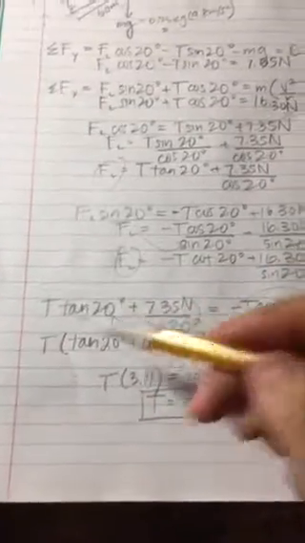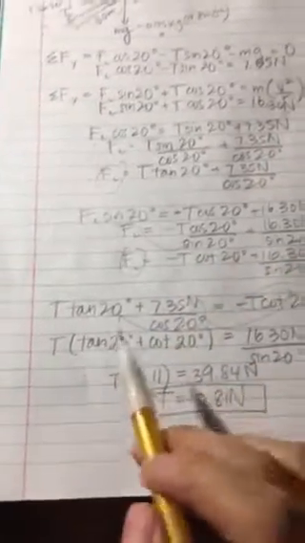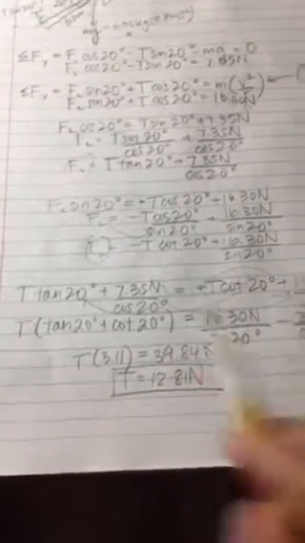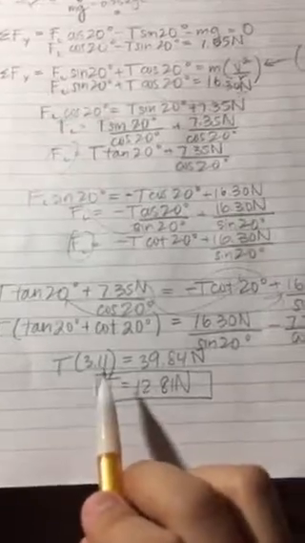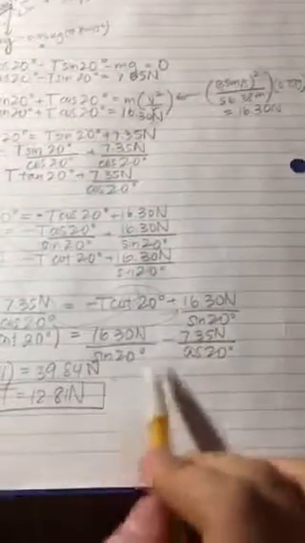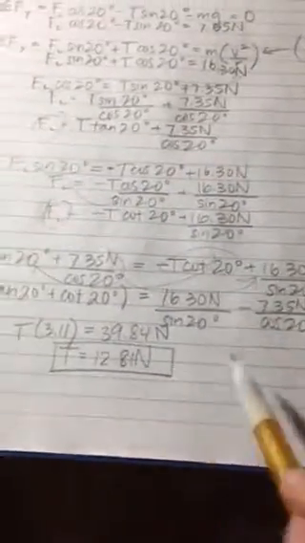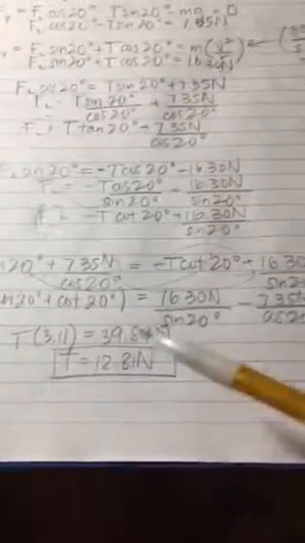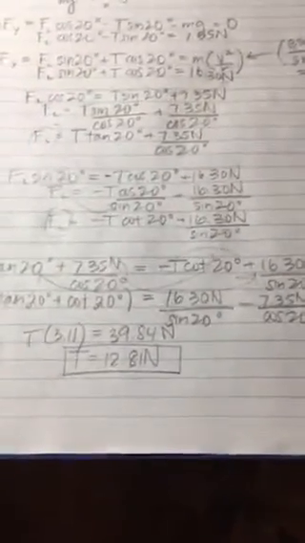It's like the reverse distributive effect or something, and then it's just tension times tan 20 plus cotangent 20, which if you just plug it into your calculator is 3.11, and then this monstrosity minus this monstrosity, and if you just plug it into your calculator, you get 39.84 newtons, and you just divide by 3.11, which means that the tension is 12.81 newtons.